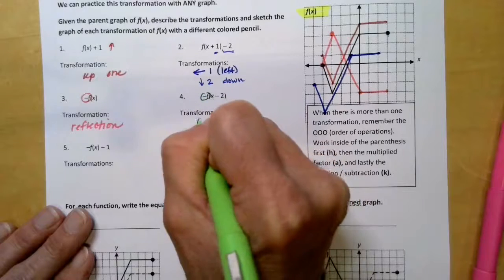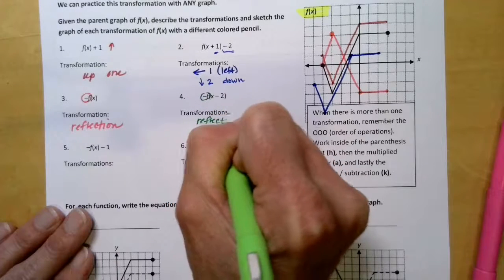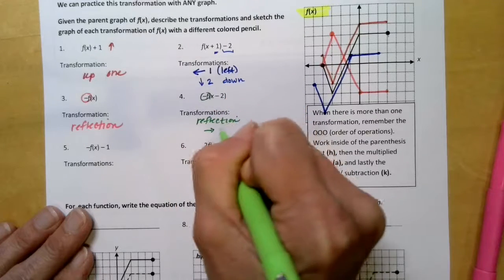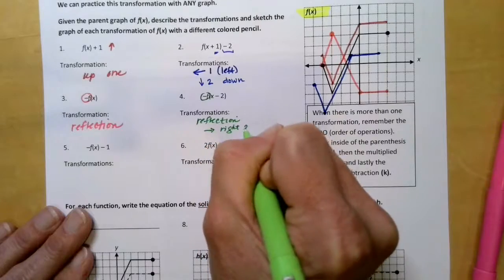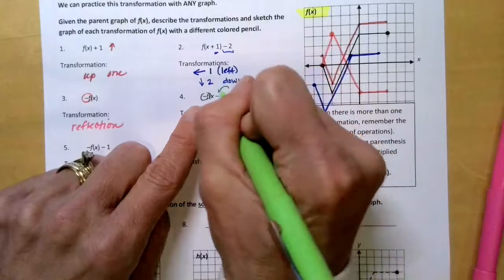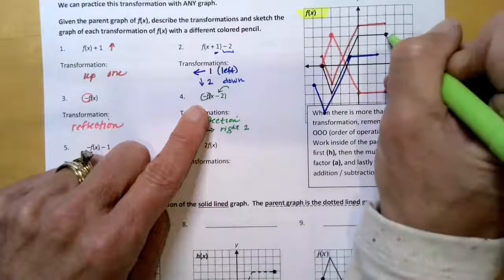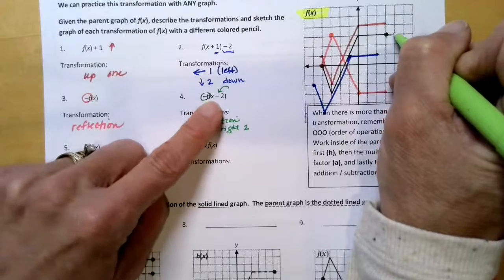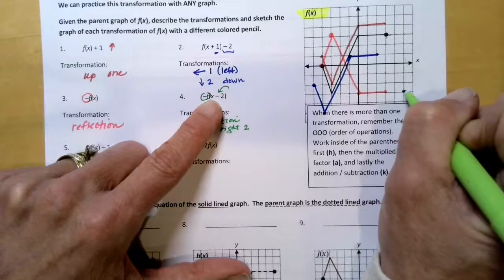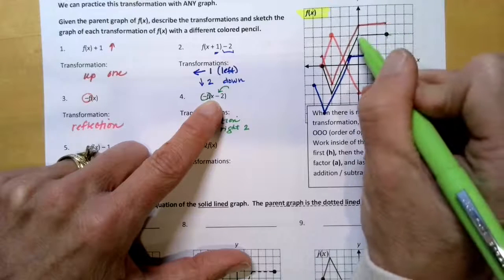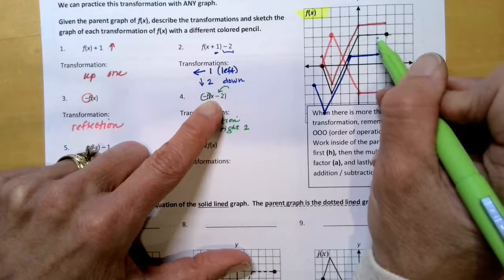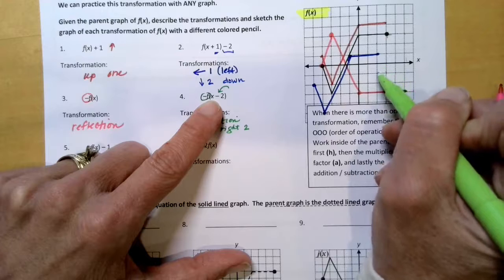Now I have another flip, so I have a reflection, and this is minus 2, which means I'm going to go to the right 2. And the question is here, what do you do first? You're going to dive into our order of operations. So I'm going to take my graph to the right 2, and then I'm going to reflect it. So 1, 2, 3, 1, 2, 3.